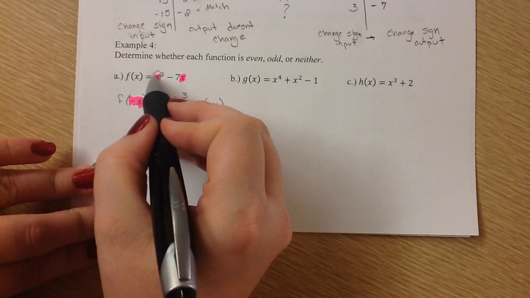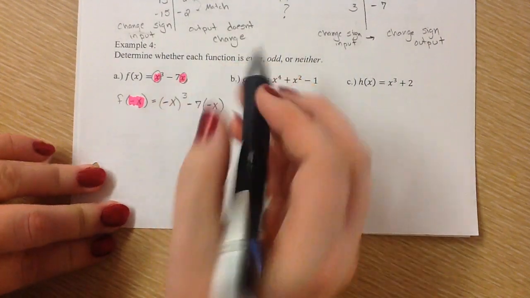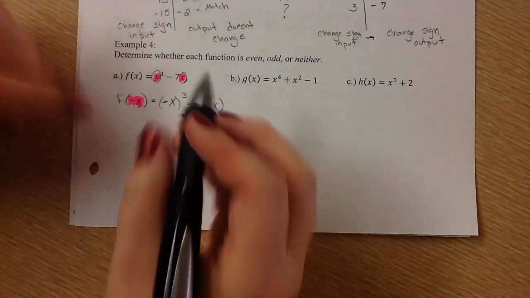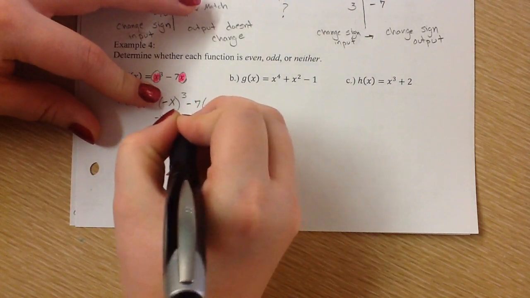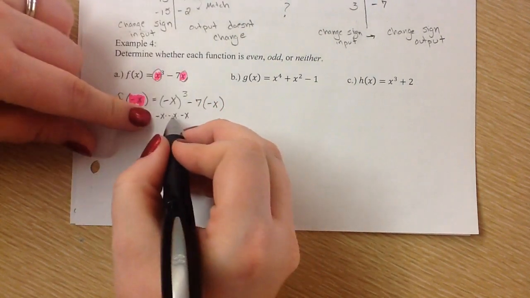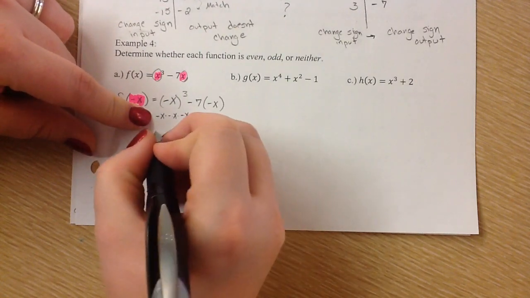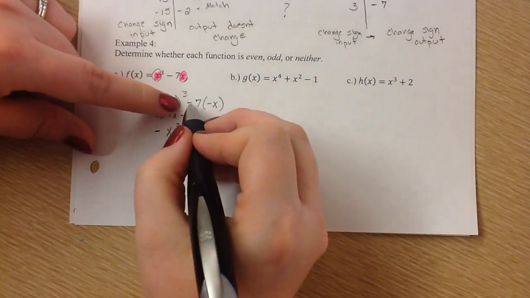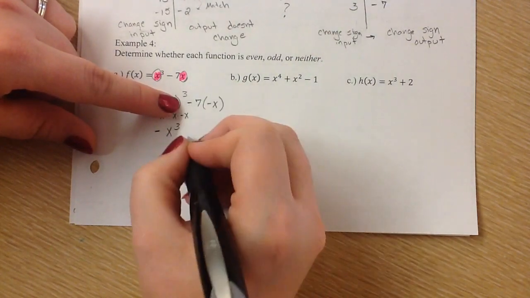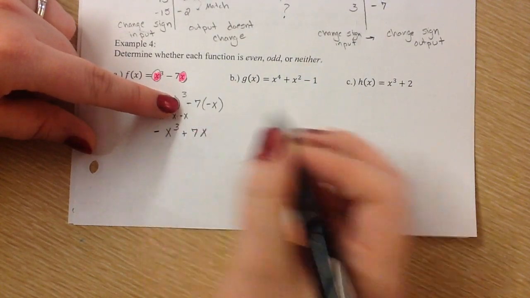Now we simplify. -x to the third, -x times -x times -x. Negative times negative times negative is negative, so it's going to give me a -x to the third. -7 times -x gives me a positive 7x.